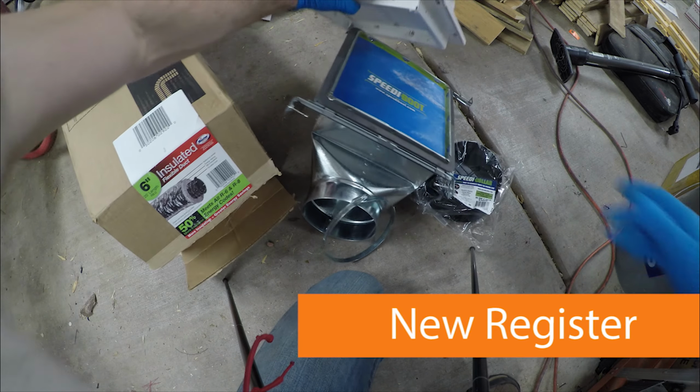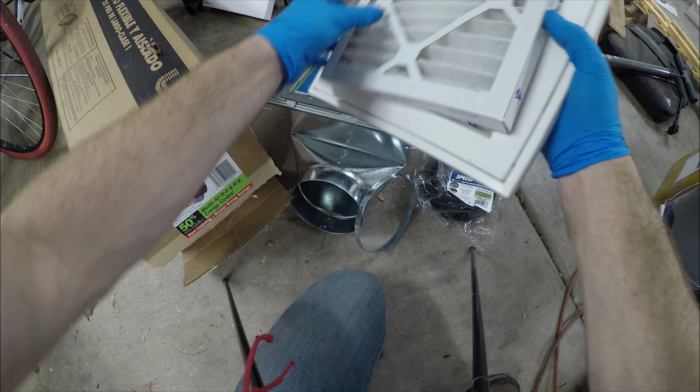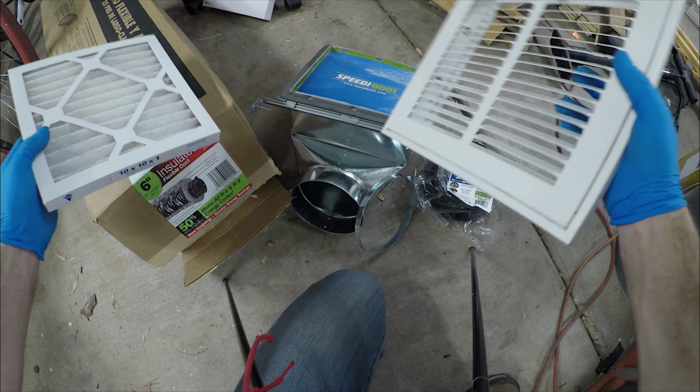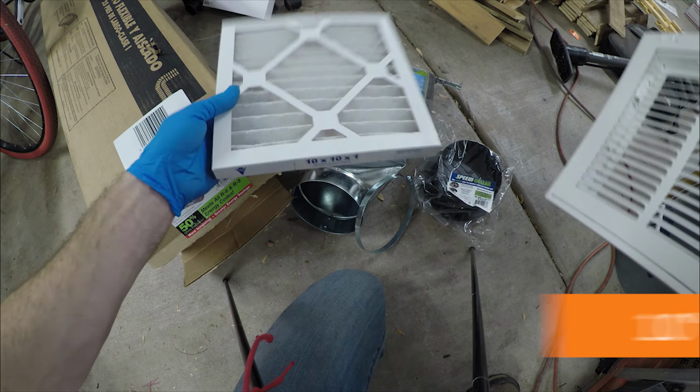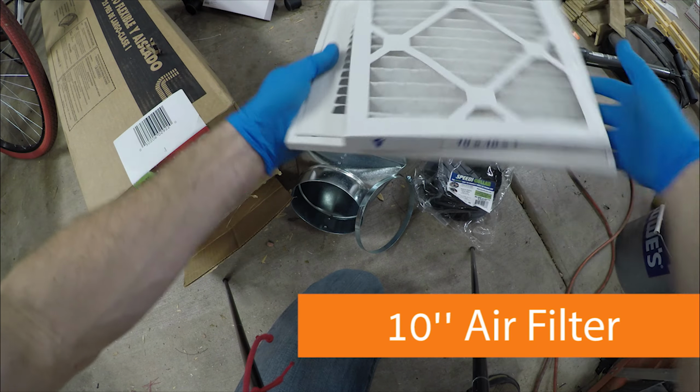You'll need a new register. In this case, this is a 10-inch boot, so I've got a 10-inch register, and of course a 10-inch air filter to go with it.